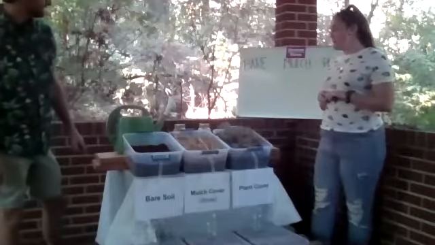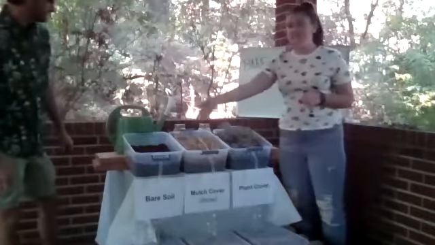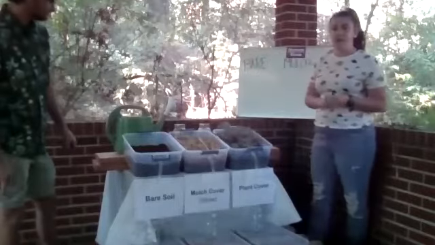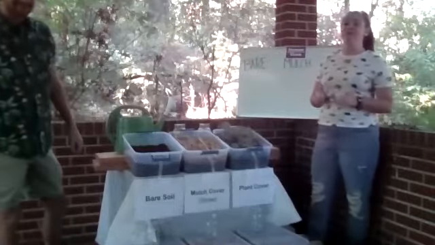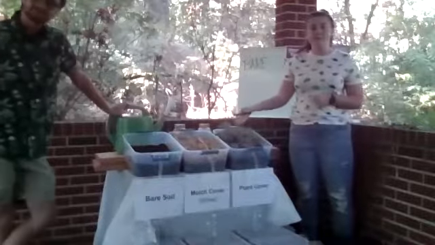Which do you think is going to have the dirtiest water? How many votes do we have for bare soil, for the dirtiest water? A whole bunch of people, perfect. How many people think the mulch is going to be the dirtiest water? No one? What about the plants? How many people think that's going to be the dirtiest water? None? All right, well, let's see if you guys are right.